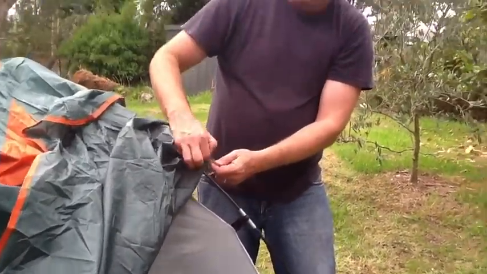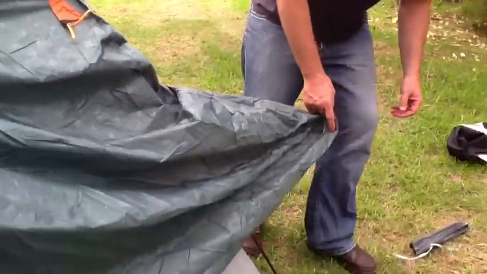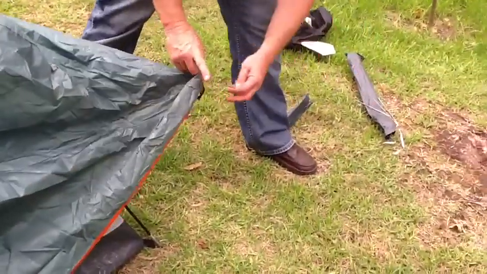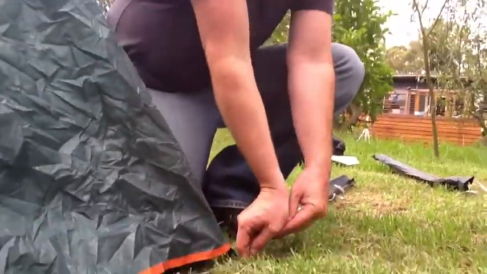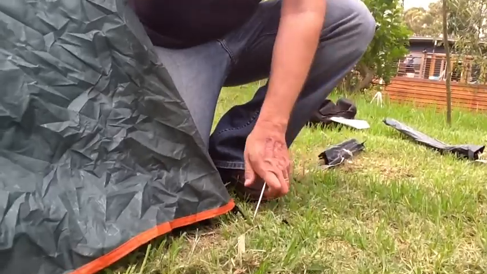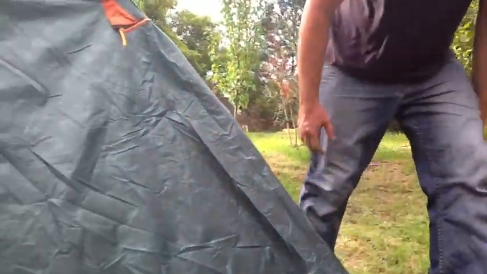So just tie that on there like that. We won't do all of them. And very importantly, if we've got one more peg, you just put your fly out a little bit from the tent to create a gap between your tent and the fly. That means the fly will take all the condensation and you'll stay nice and dry inside.